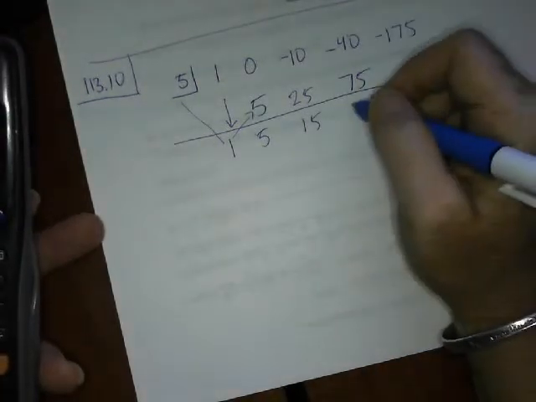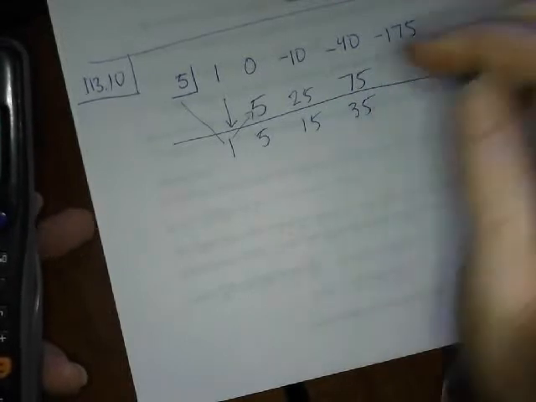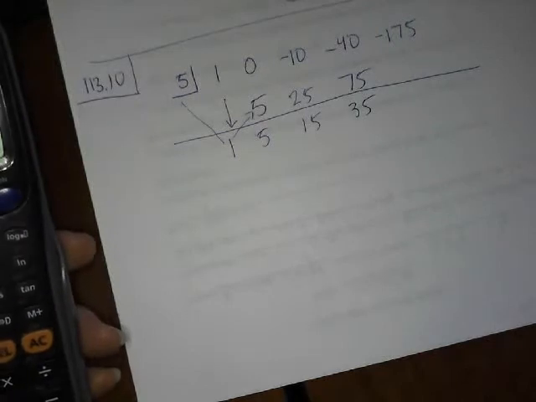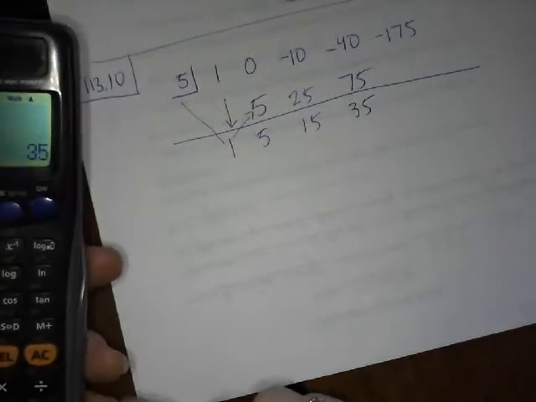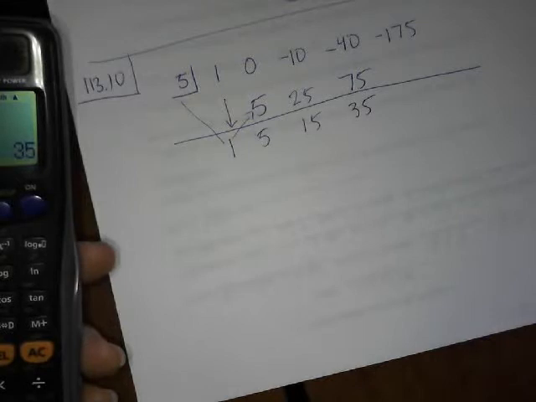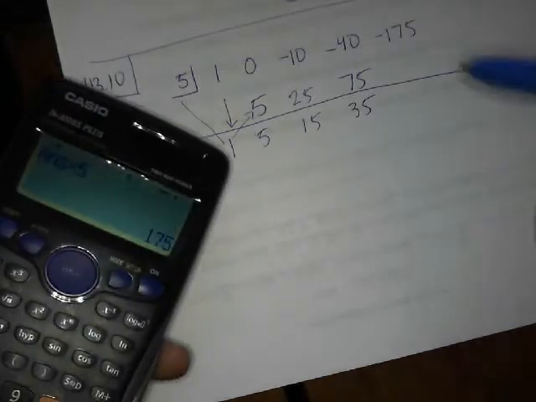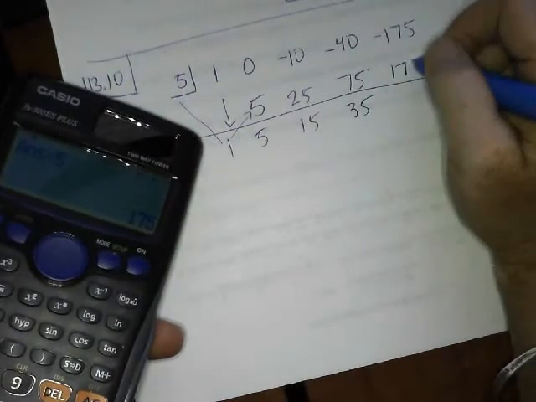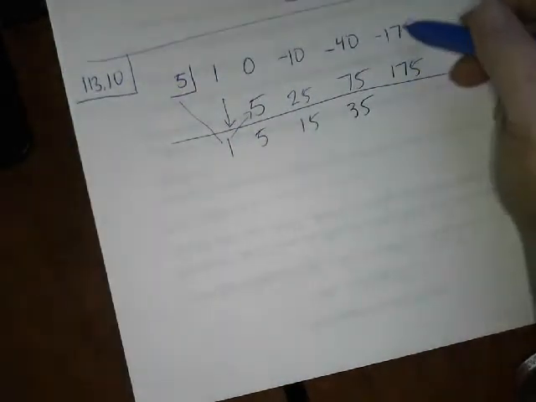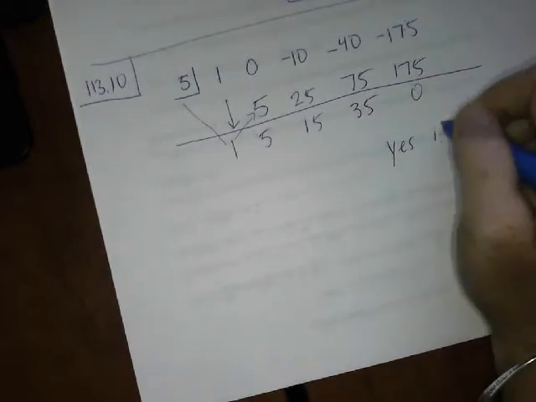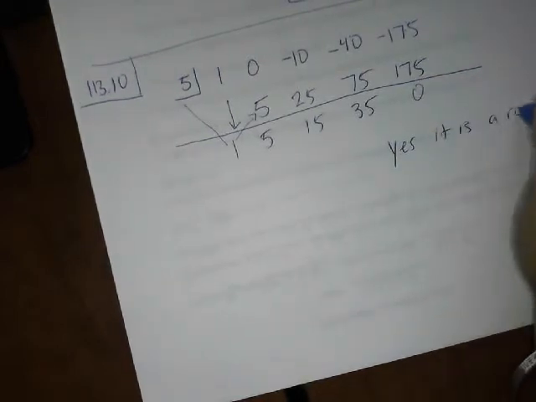Okay, 75 minus 40 is 35. And I'm going to get a calculator. I know, you guys can do it without a calculator, but I needed a calculator. 35 times 5 is 175. So that turns out nicely because when I add these two, I get a 0. So you're going to say yes, it is a root.